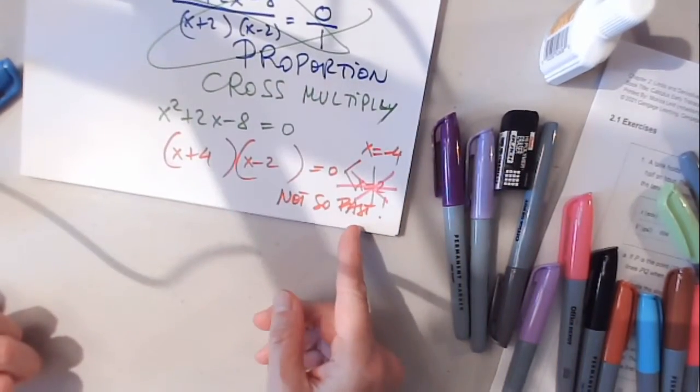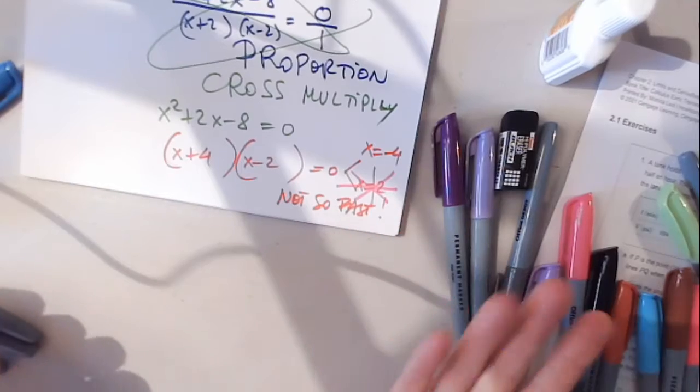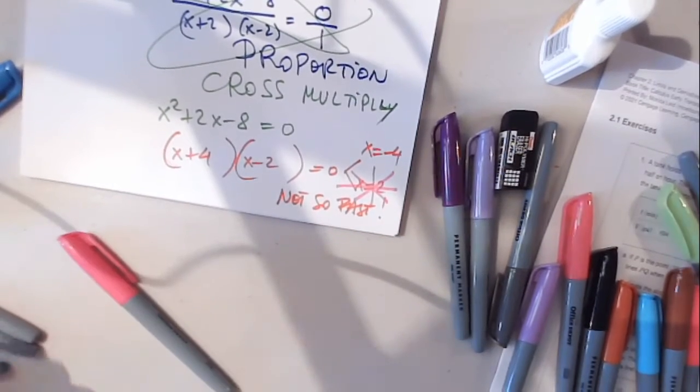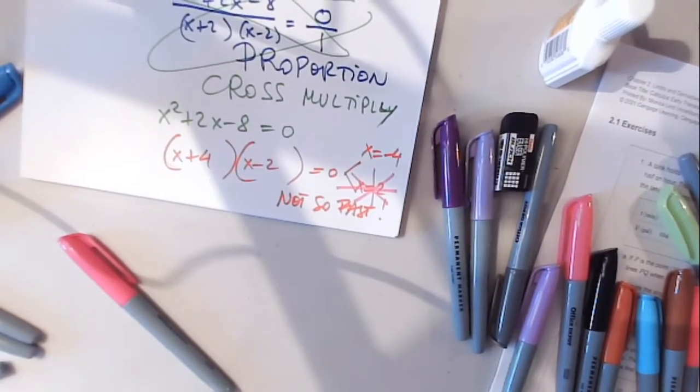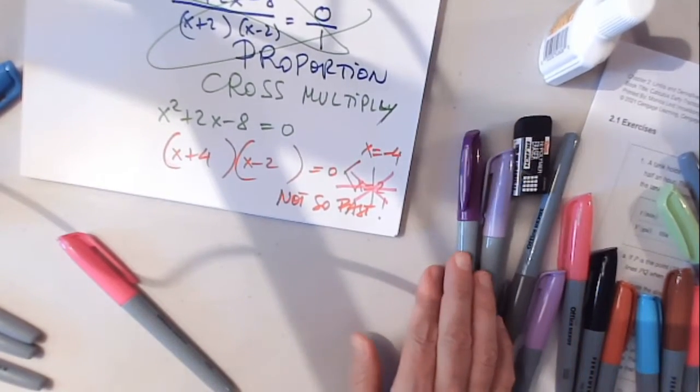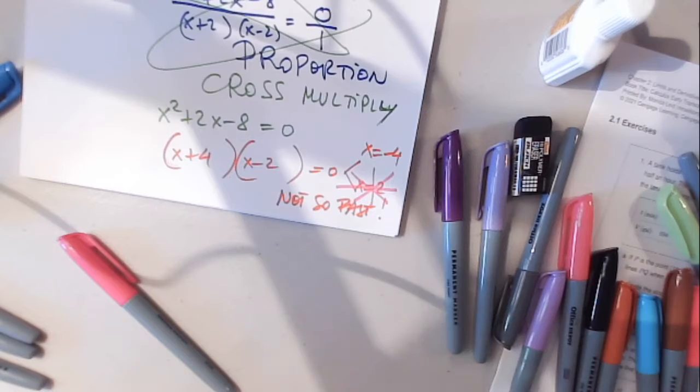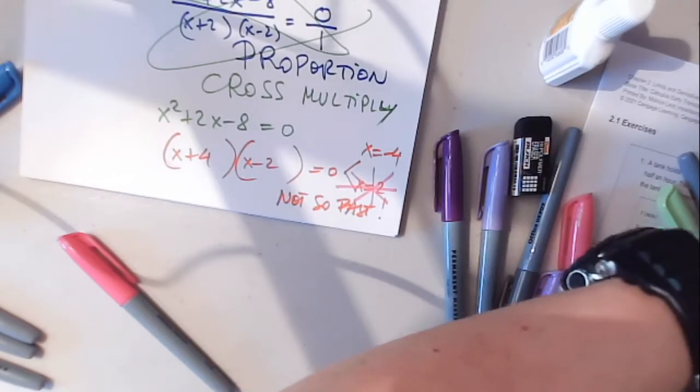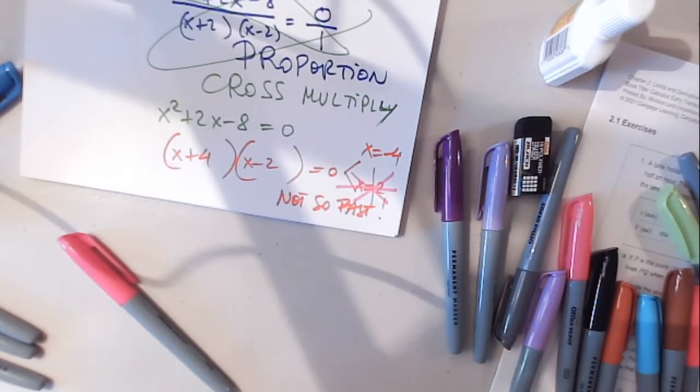I don't have to go back and check. I know x equals 2 is a wasted time. It would be a wasted time to go back and check. So that's the method I recommend in solving rational equations.